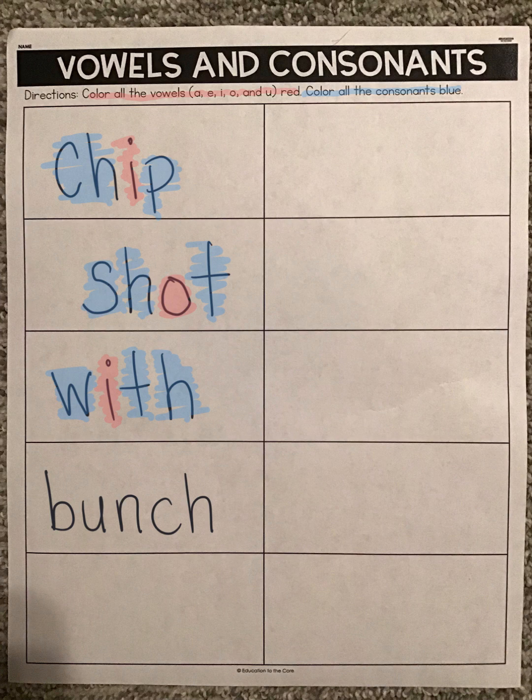Our next word is the word rush. R-a-sh. Rush. Please pause the video and color your vowels red and your consonants blue.